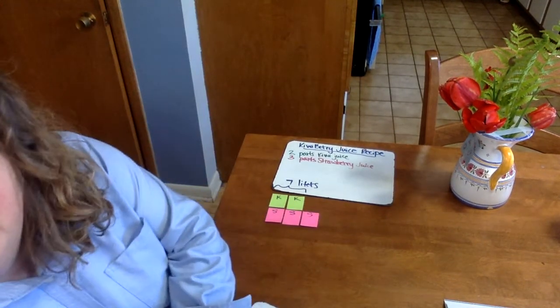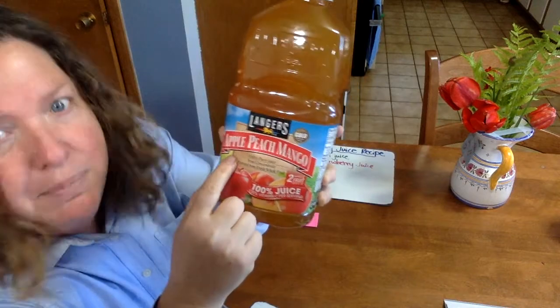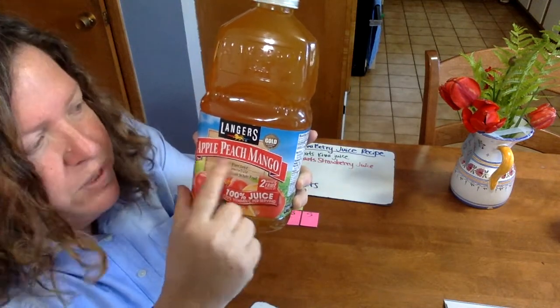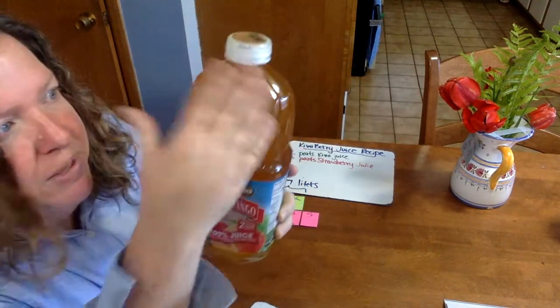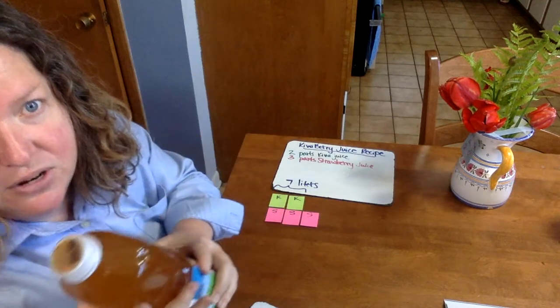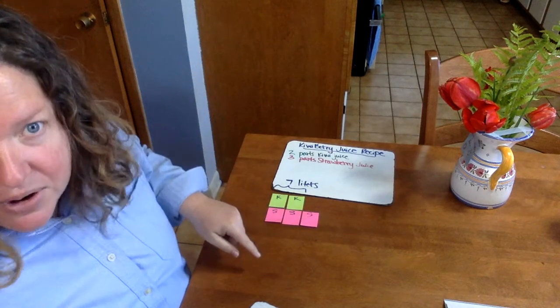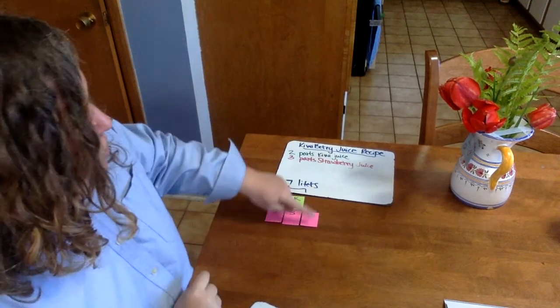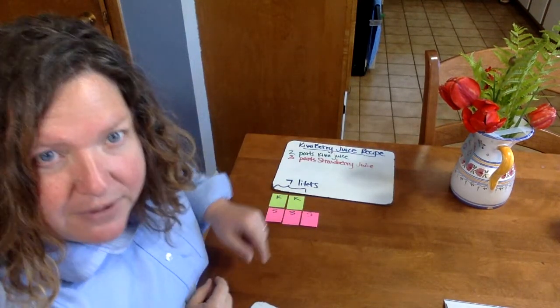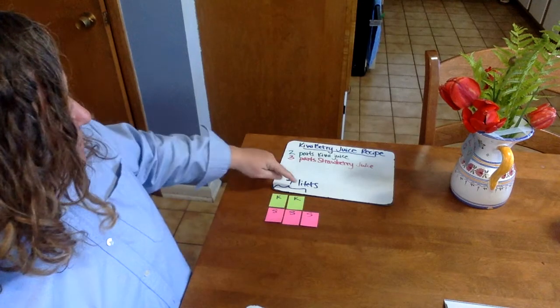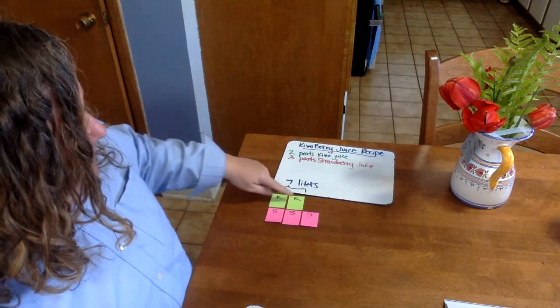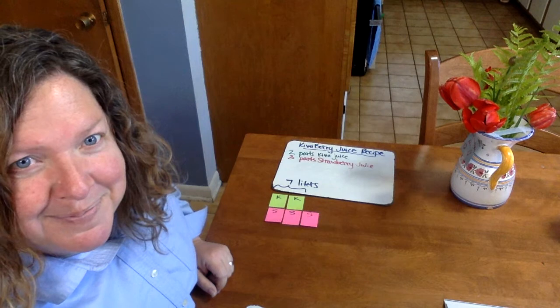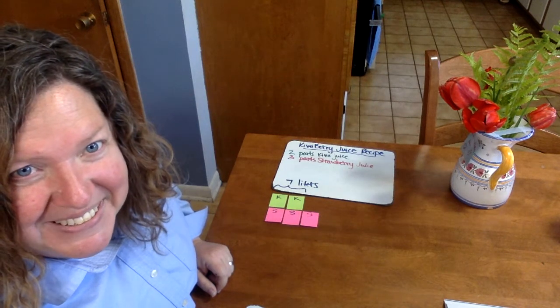Just like, remember, apple, mango, peach all together, when they say the name all together, that means how much juice is in the whole container. So when they say kiwi berry, it's part kiwi and part strawberry. So how much juice of kiwi berry? That's the whole thing. So this is 7 liters. How are you gonna figure that out?